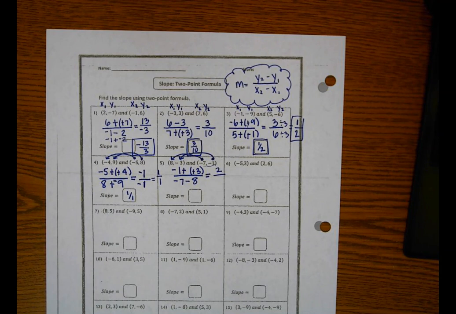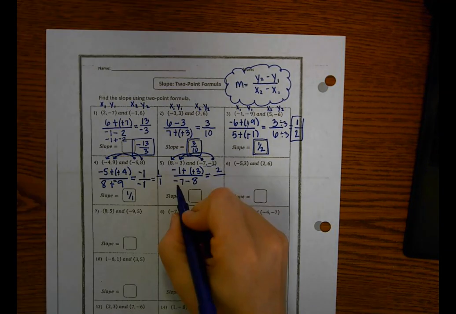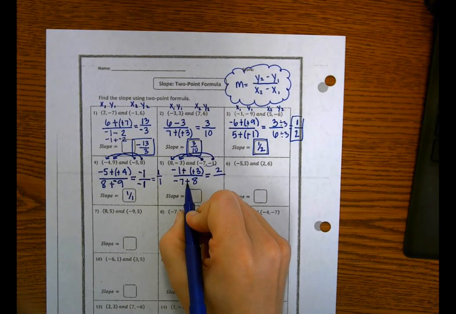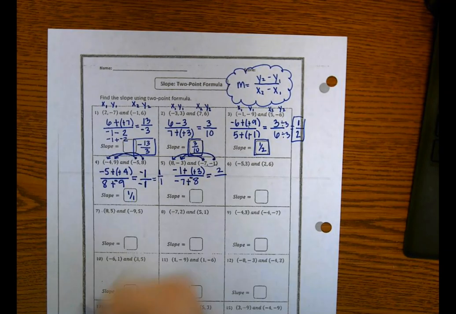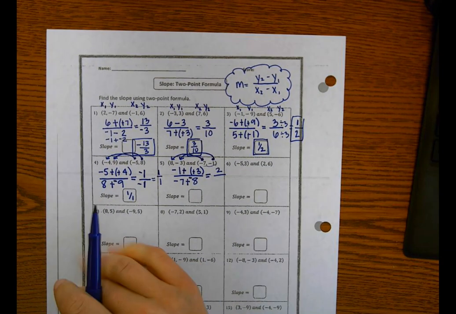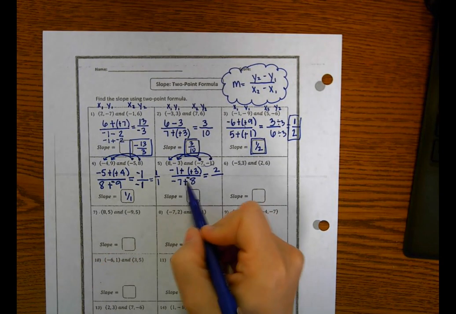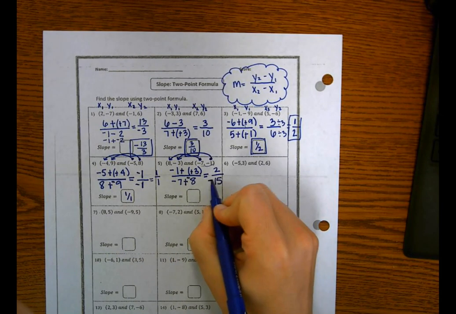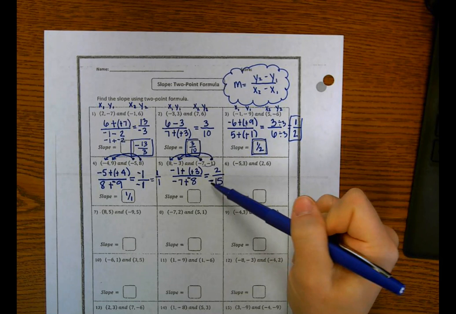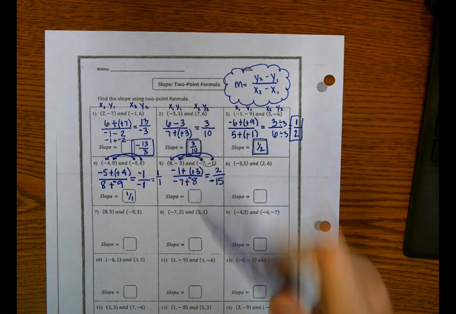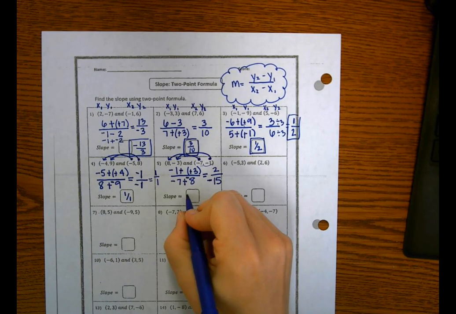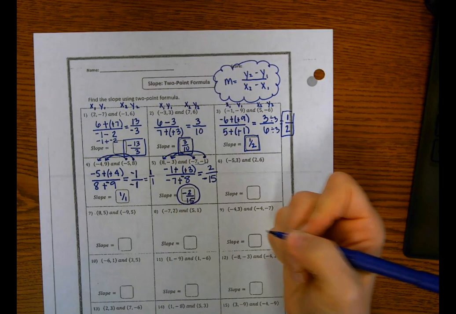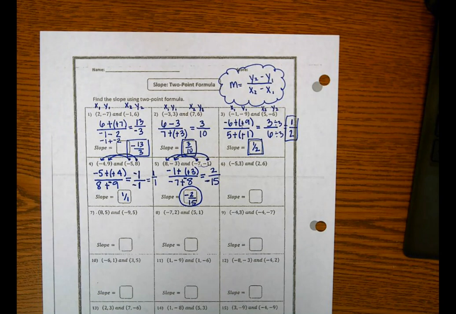So now I'm going to do the same. I'm going to simplify the bottom. -7 minus 8, I can do keep -7, change this to addition, change this to a -8. So then -7 plus -8, they are the same sign, so I add. 7 plus 8 is 15, and I keep the sign. Again, when there's one negative, it doesn't matter where it ends up. So I write this as -2 over 15 as my slope. Again, we do not reduce for decimals, we leave it as a fraction.